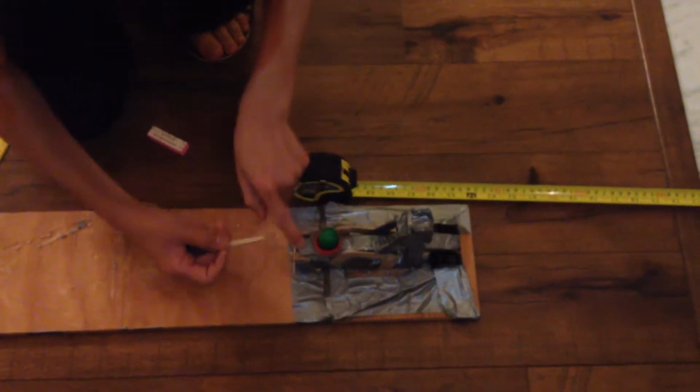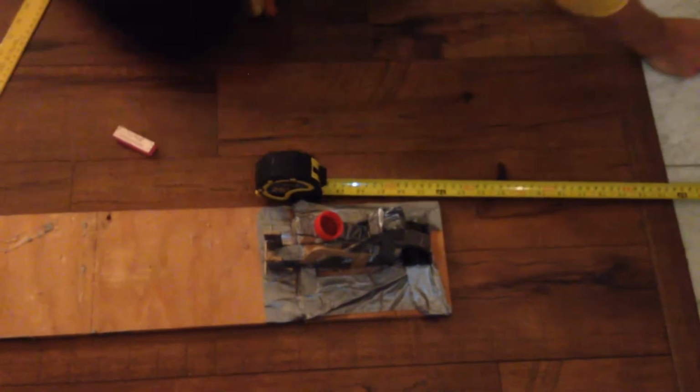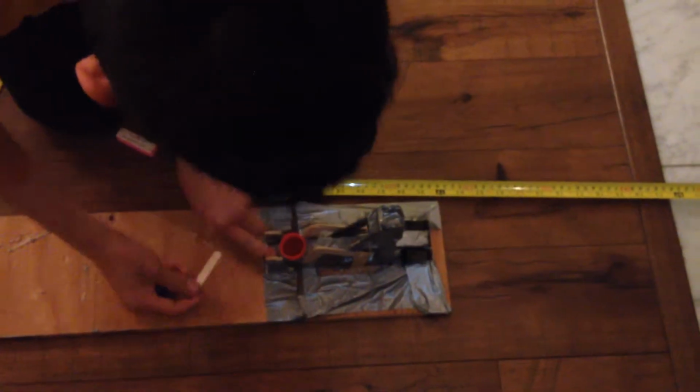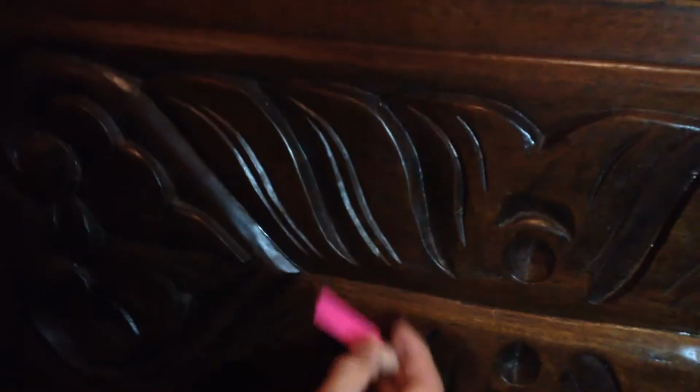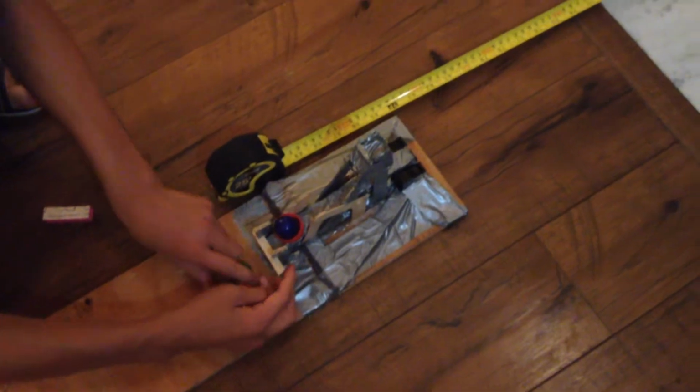So now I'll have to confirm that height. Oh shoot, accident. So it's a little higher, about up here. Now let me try for a third time. Yeah, that's about the height.